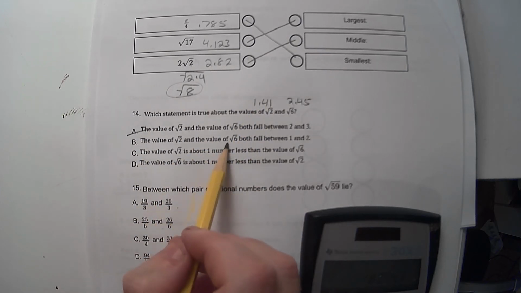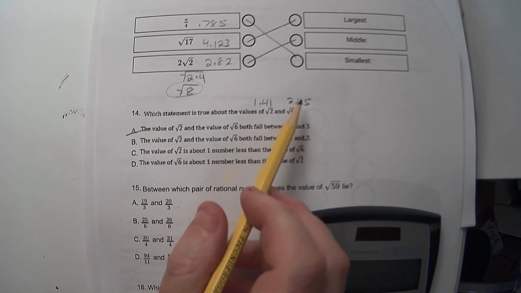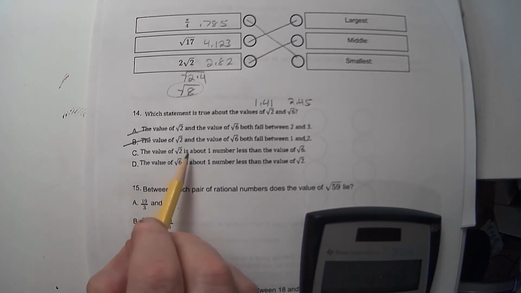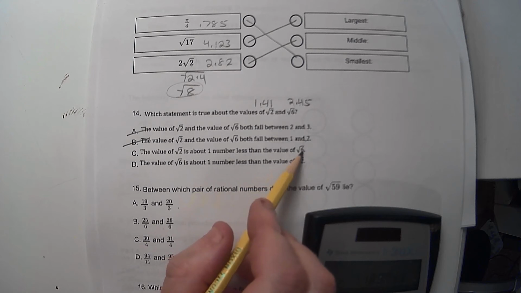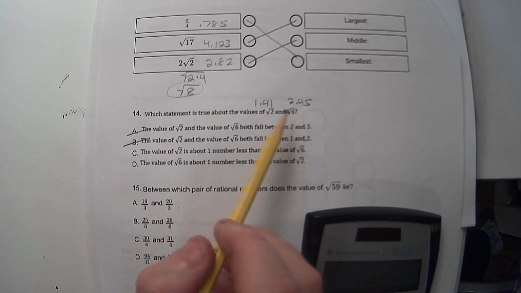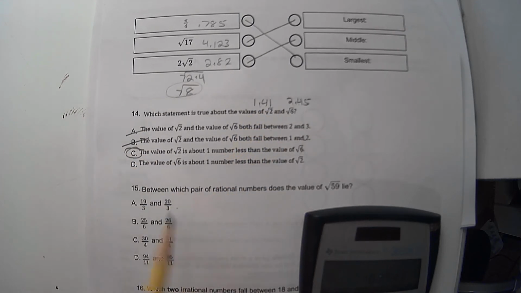The value of the square root of 2 and the value of the square root of 6 both fall between 1 and 2. Well, that one falls between 1 and 2, but that one's too large, so B is off the list. The value of the square root of 2 is about one number less than the value of the square root of 6. So if I say 2.45 and I subtract out 1.41, I'm only 4/100ths off. So for now I'm going to circle C.